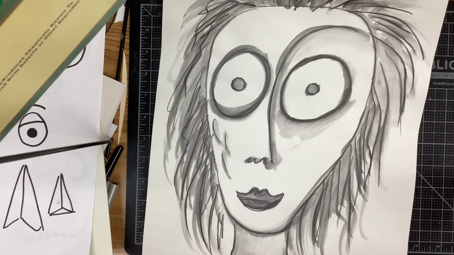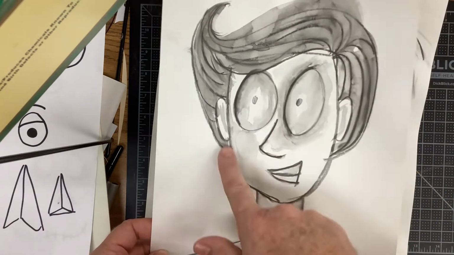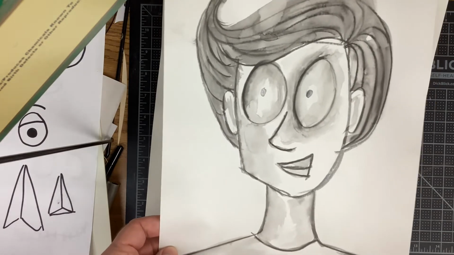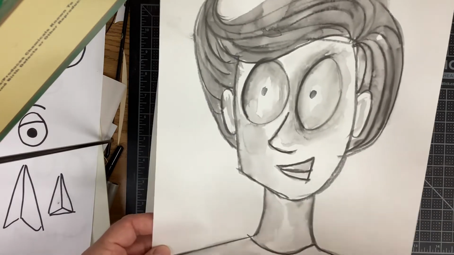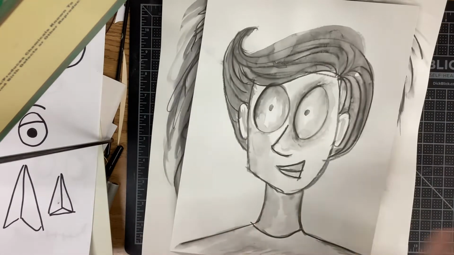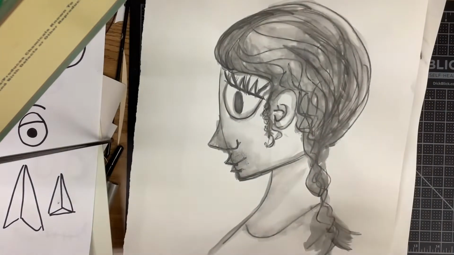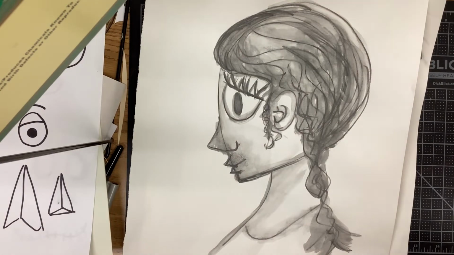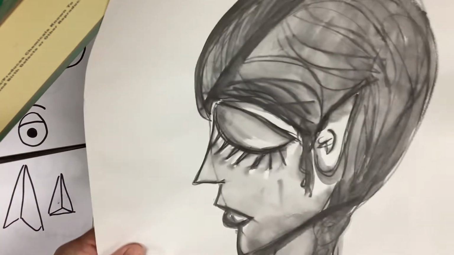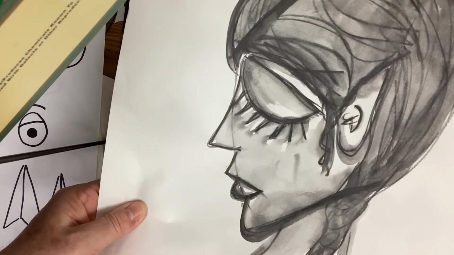So we think of the head shape or face shape first. Then we're going to add exaggerated eyes. And if the person has, say, prominent eyelashes, then you can always add in the eyelashes as well. For example, here, and here's just the closed eye. So decide if you want to have eyelashes.